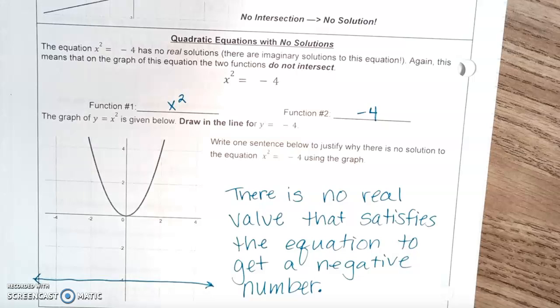Okay, and then the last box says quadratic equations with no solutions. So the equation x squared equals negative 4 has no real solution. There are imaginary solutions to this equation.